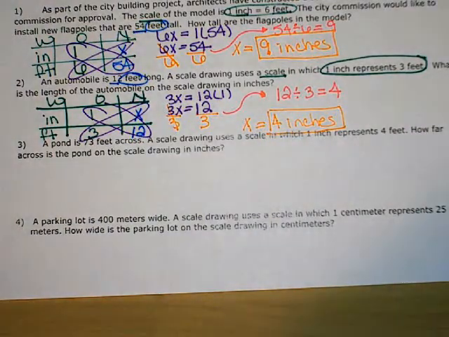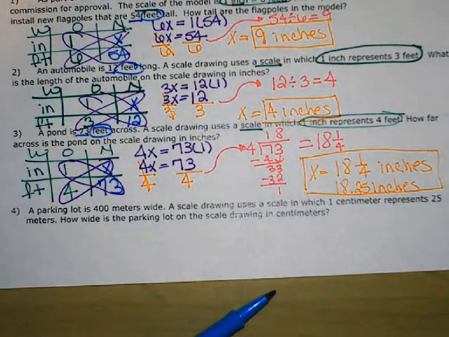Can you try number 3 by yourself? Did you get 18¼ inches? If not, let's take a look and see which steps you may have missed.